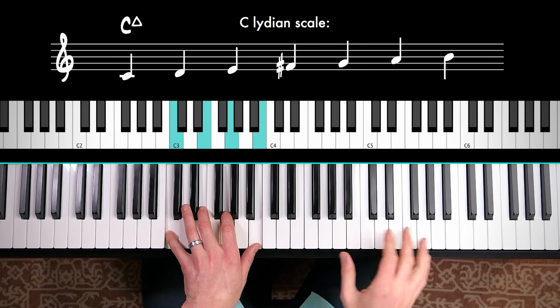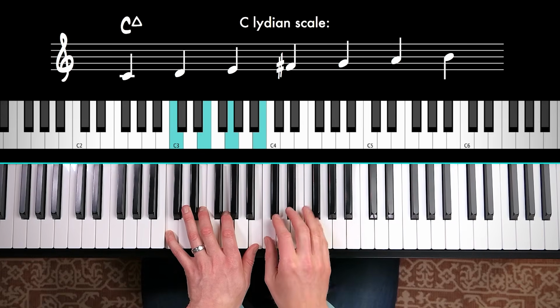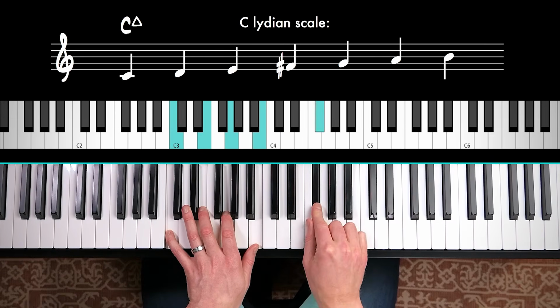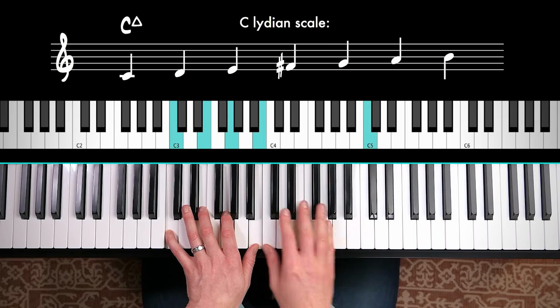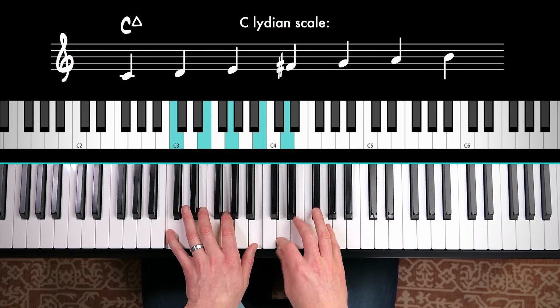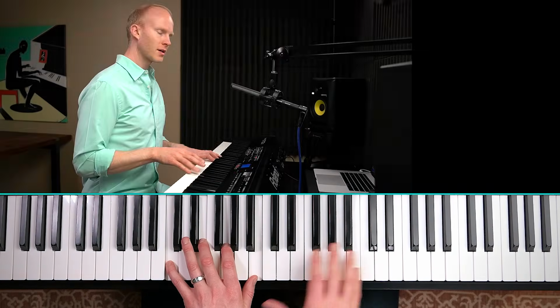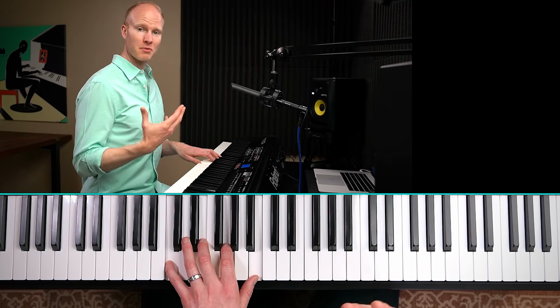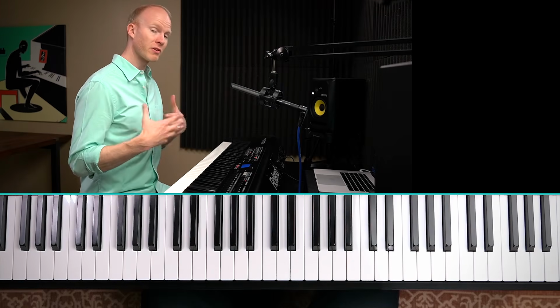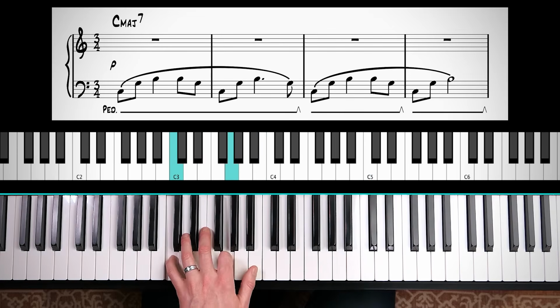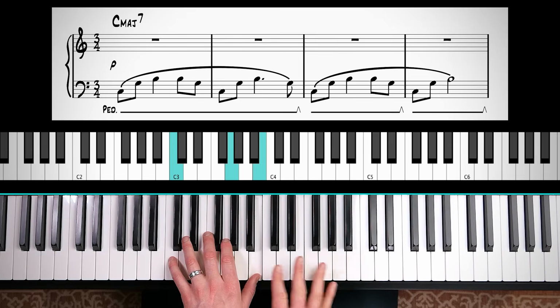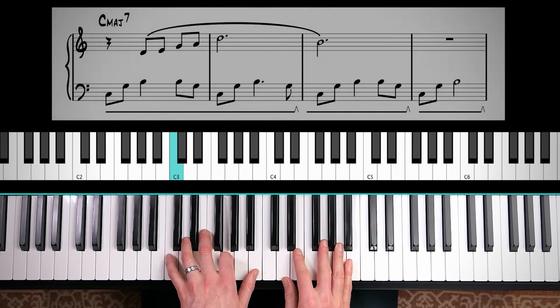in C Lydian scale, which is basically the major scale, but with a sharp 4. So these are the notes of C Lydian scale. It has a very dreamy sound, which I thought was appropriate for the mood of love and falling in love. So in my left hand, I'm outlining a C major 7 chord, but I'm just playing root, 5th, and 7th. Then I bring in a simple melody.